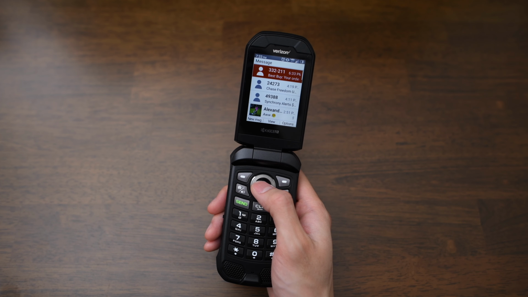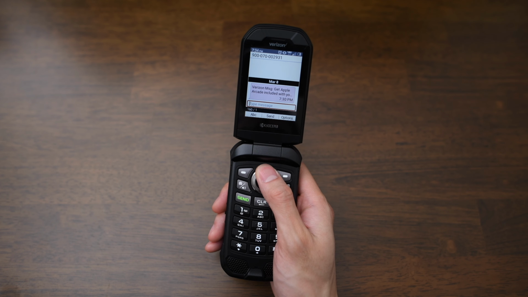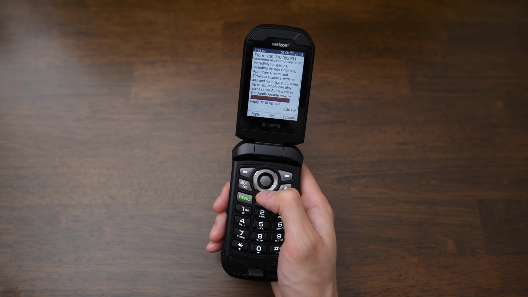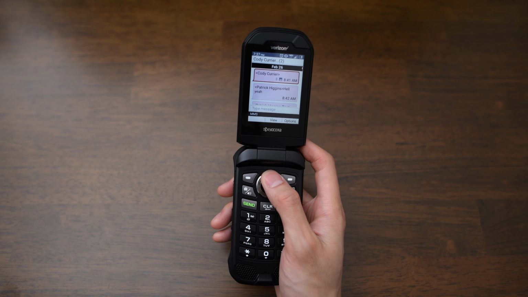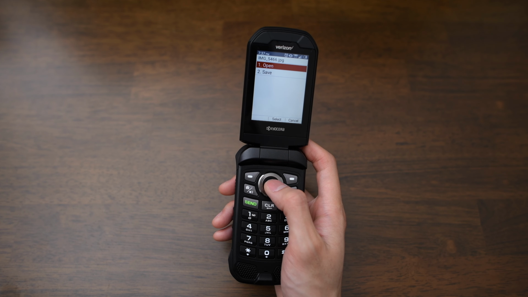The messaging app only supports SMS and MMS, so no RCS here, but it works well enough. The interface is kind of funky. You have to click into a message to have it marked as read, even if you can read the entire message without going into it. It supports sending and receiving media, as well as group messages, although again, it's kind of weird in how it shows the sender of a message inside group conversations.